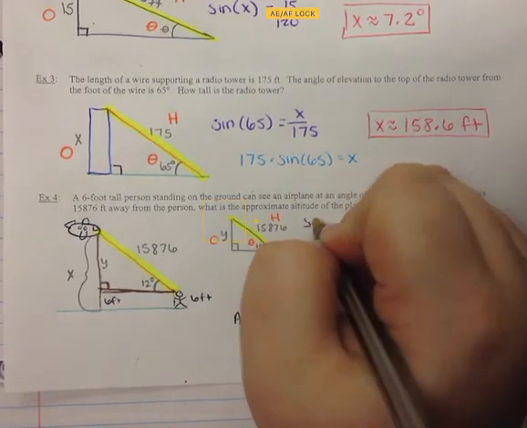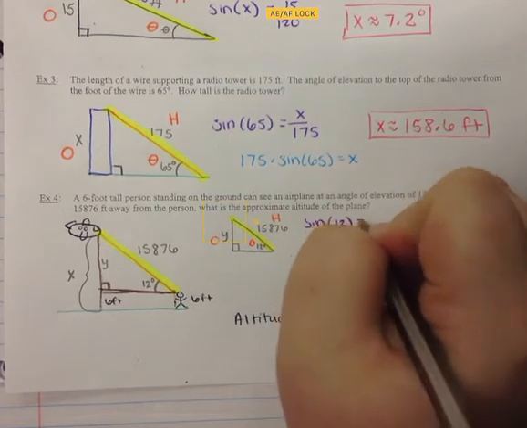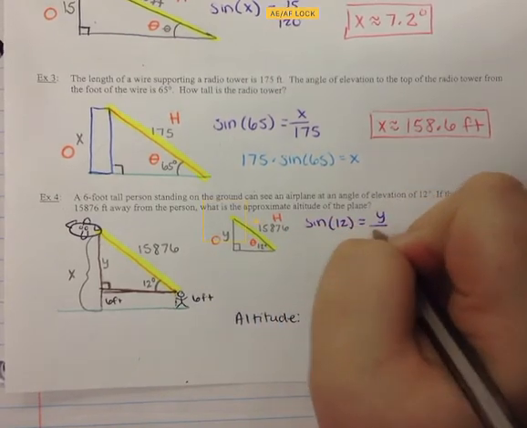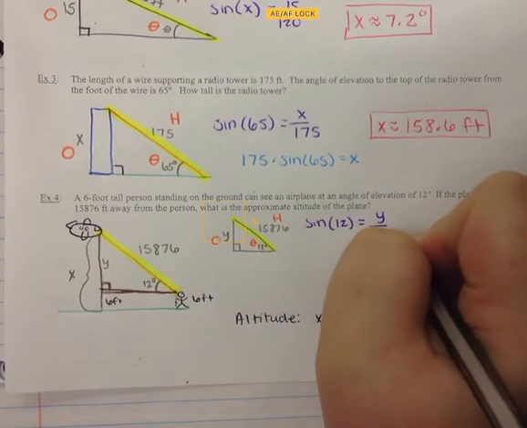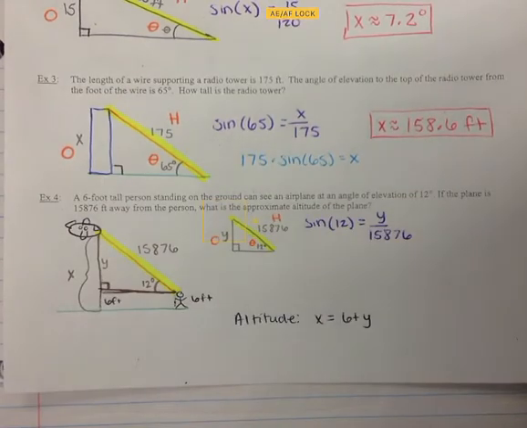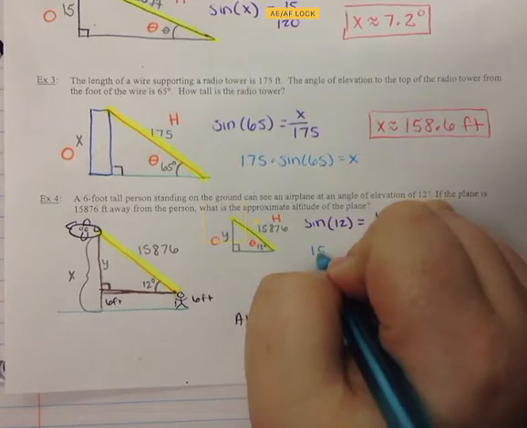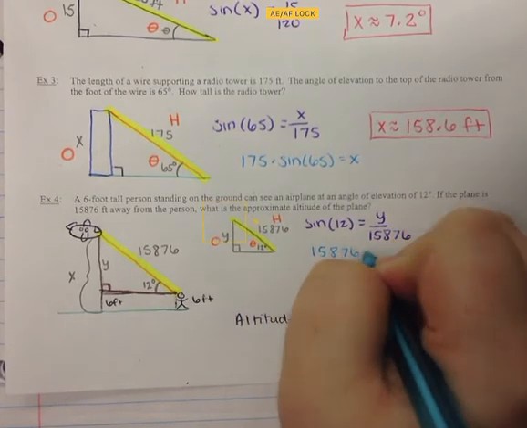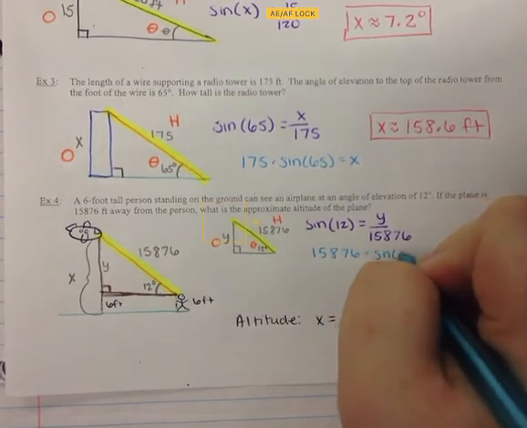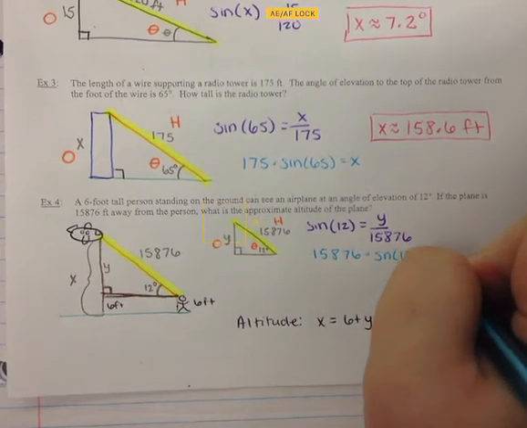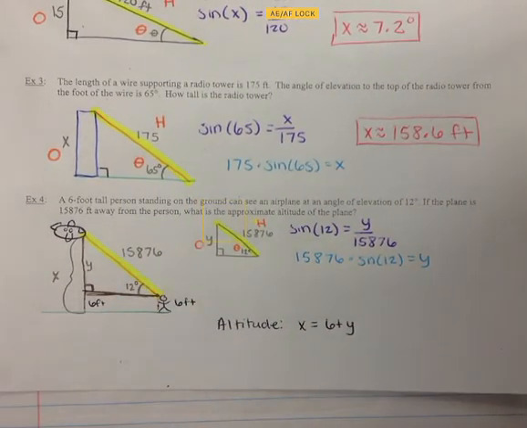So I have sine of 12 degrees is equal to y over 15,876. So yeah, we will multiply because we have the denominator. So this is 15,876 times sine of 12 will equal to y, so that we can find that.